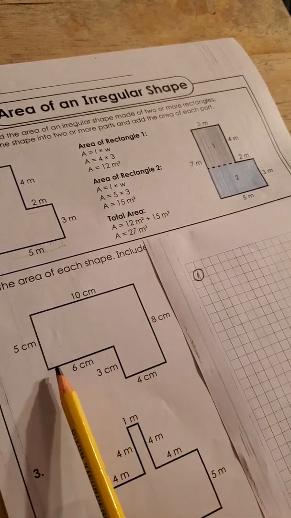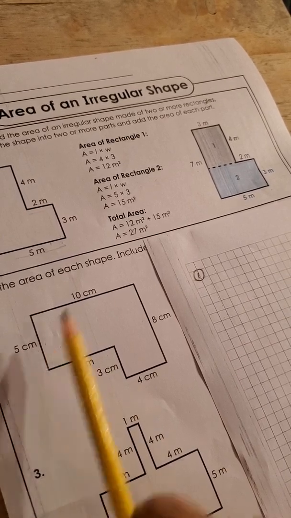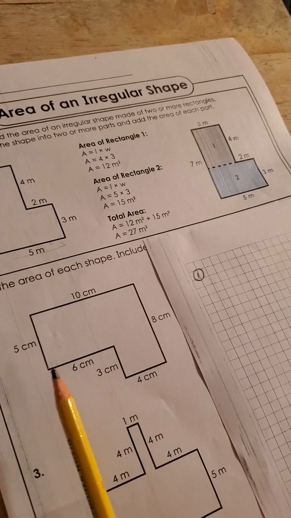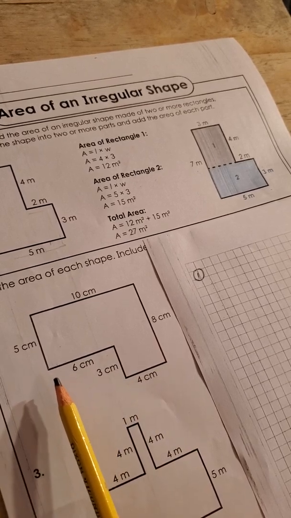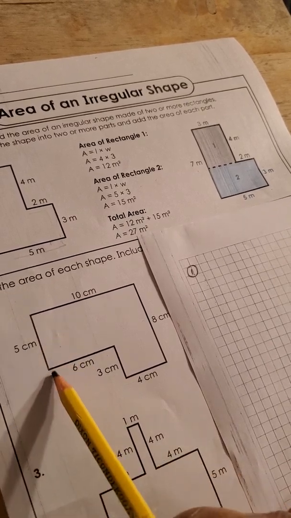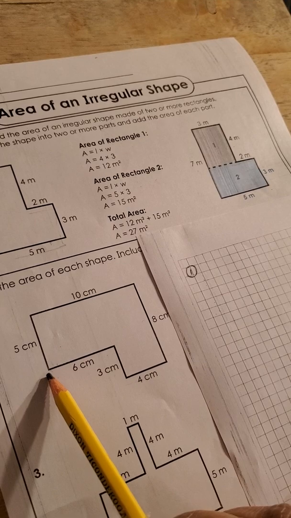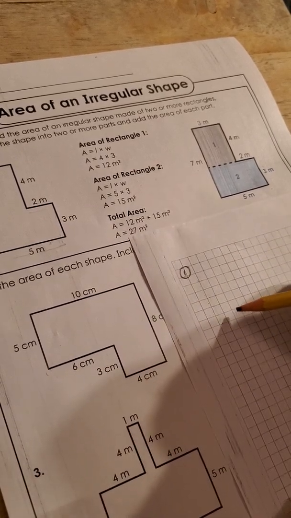Sometimes they don't give you the length of every side, but that's okay. You have still enough information to find the length of every side. But lucky for you, looks like they've given you every length, which is even easier. So here we go. This side has 5 centimeters of length, right? 5 centimeters long. So if I drew it, I'm going to pretend each one of these squares is a centimeter.